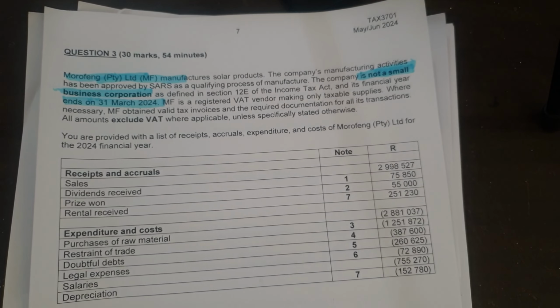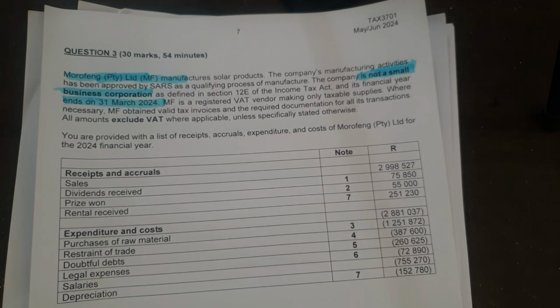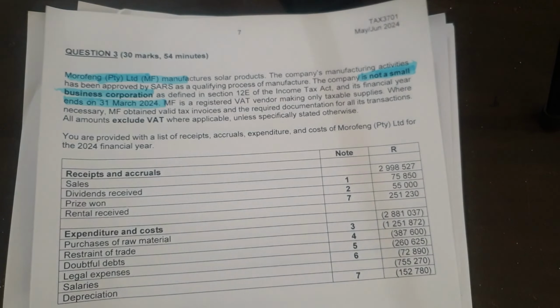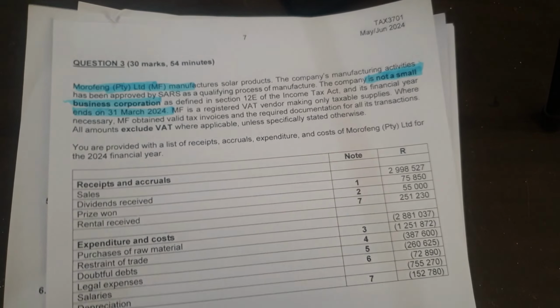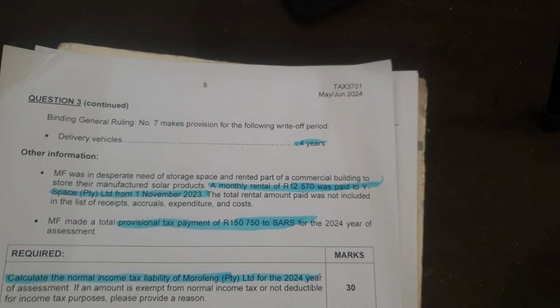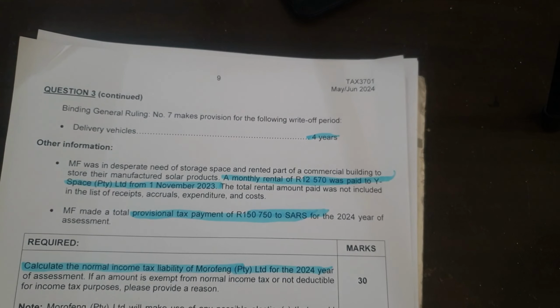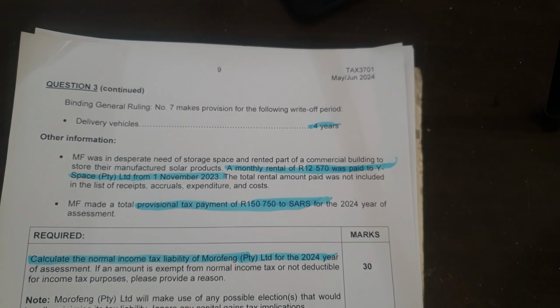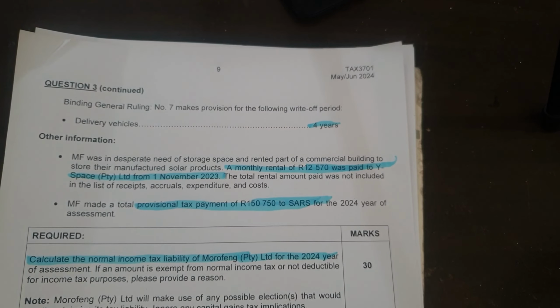Today we are calculating the tax liability of a company, and we are doing question number 3 of the June exam paper for this year. Let's look at the question. The question asks us to calculate the normal tax liability of Morofeng Pty Limited. This question has got 30 marks. So let's do this question together.